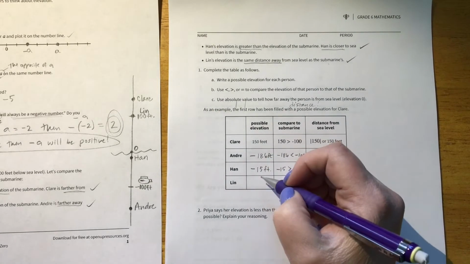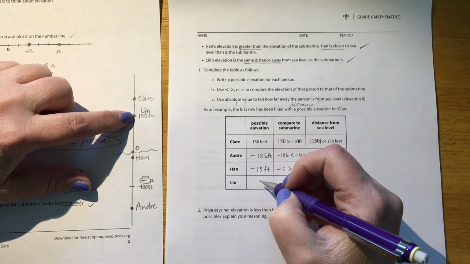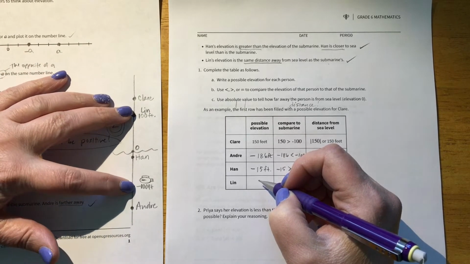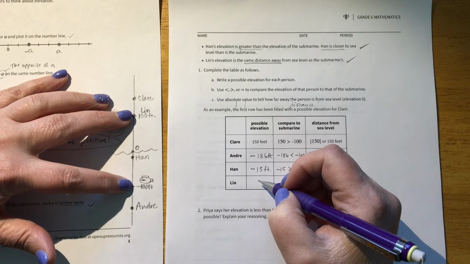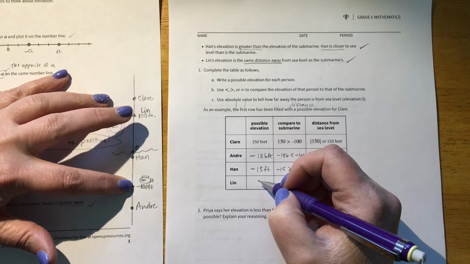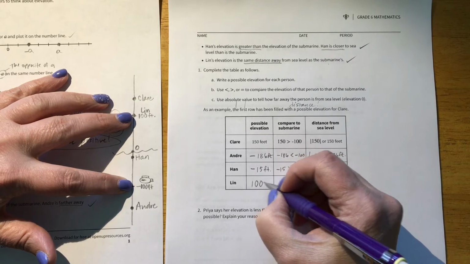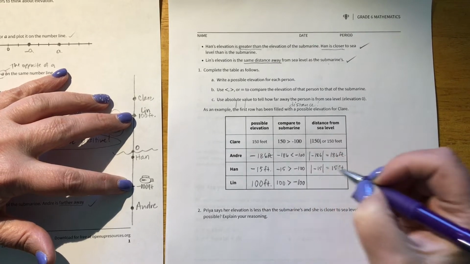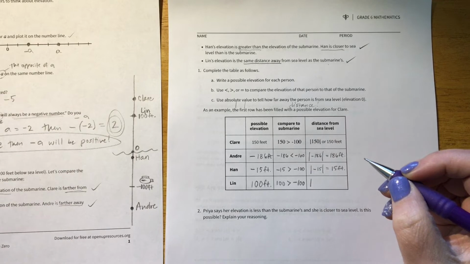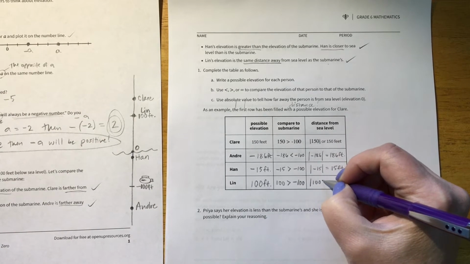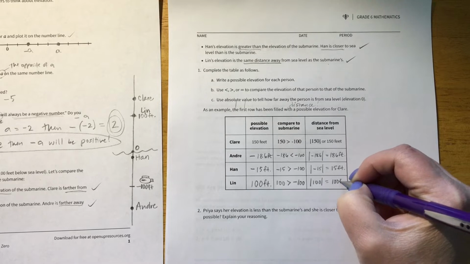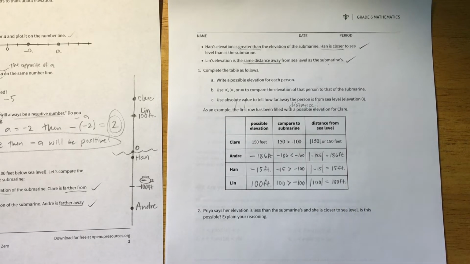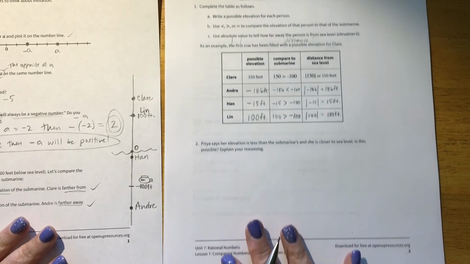Lynn, her possible elevation, well, was there any doubt on where Lynn had to be? She had to be exactly the same amount of feet or elevation as the submarine, but above ground, right? So she has to be at 100 feet. 100 feet is greater than negative 100. The absolute value of 100 feet equals 100 feet. Okay, so now we have filled out that table. Very, very good. Moving on to number 2.